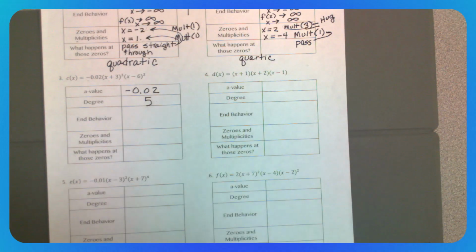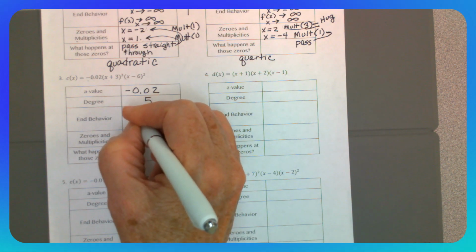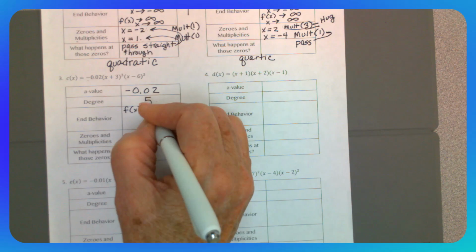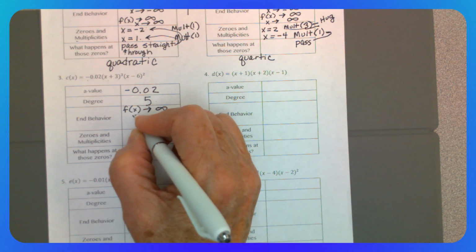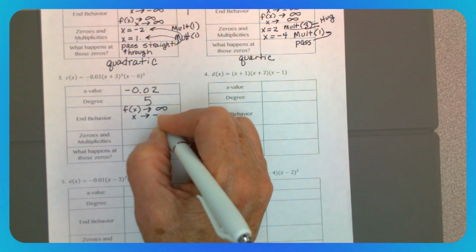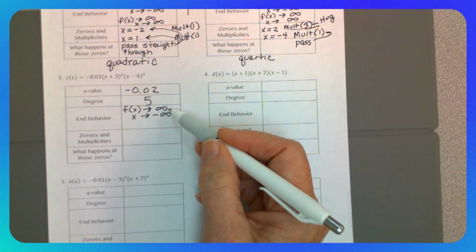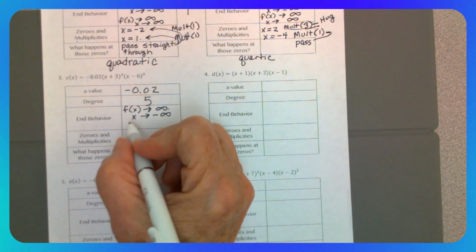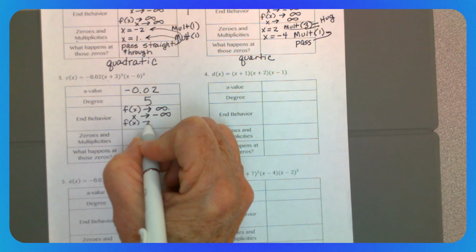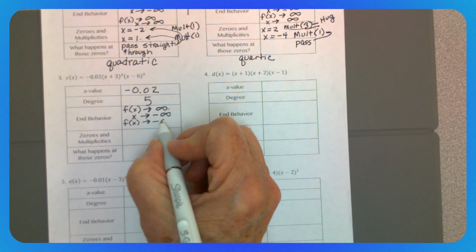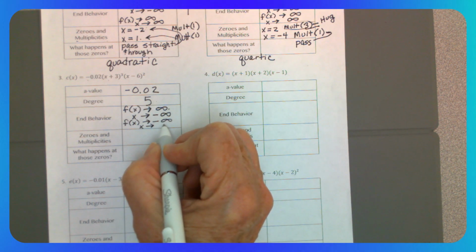We write that f of x, which is our y, is going to be going up positive on the left. So when x is going to the left, negative infinity, y, or f of x, is going up, positive. But on the right-hand side, f of x is going down to negative infinity as x approaches positive infinity.